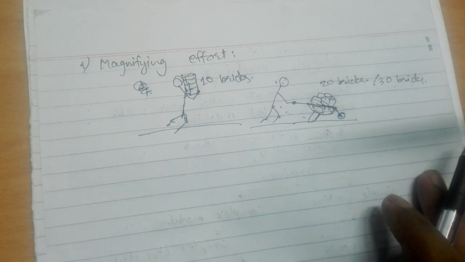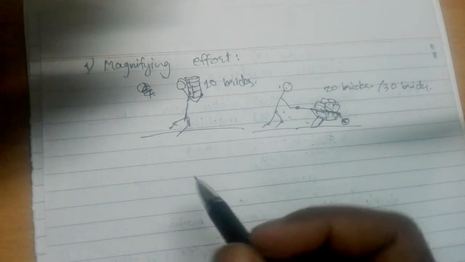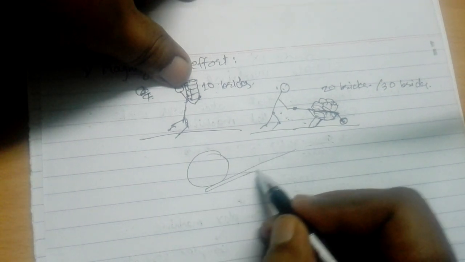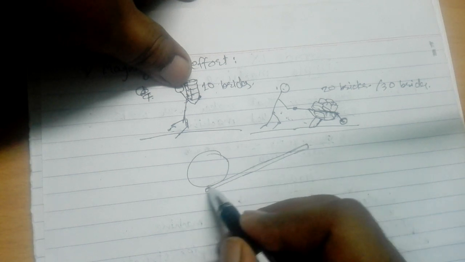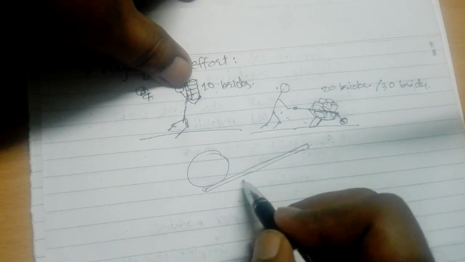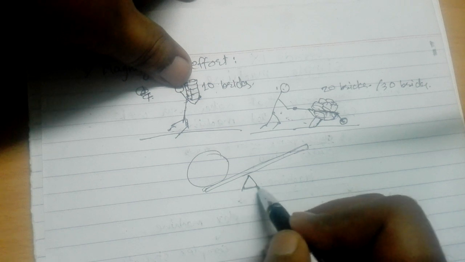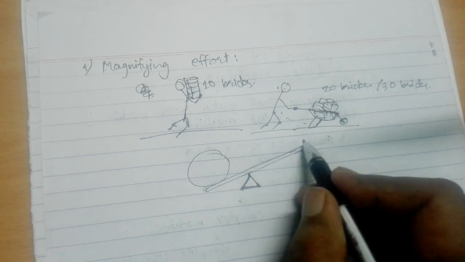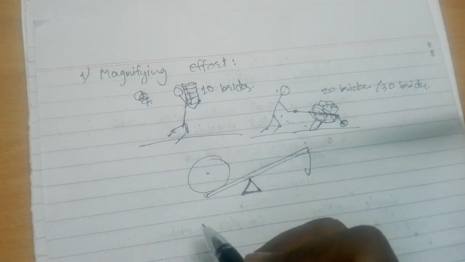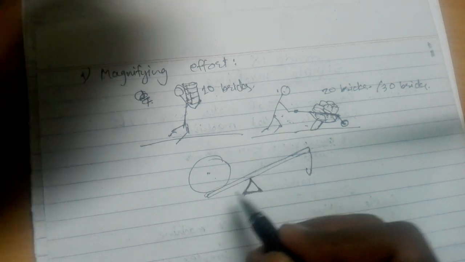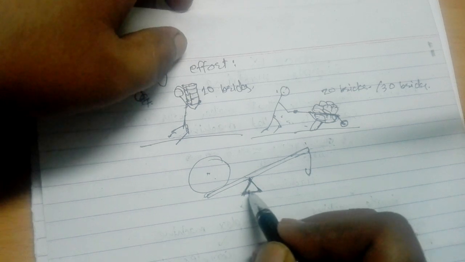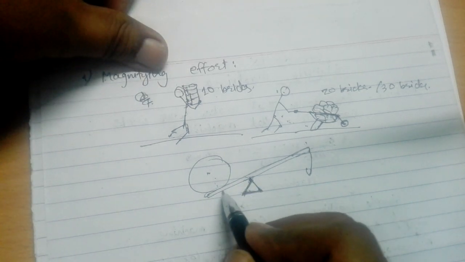Okay, once I forgot the name of the scientist. I guess it was Galileo Galilei. Yes, Galileo Galilei said, give me a rod long enough and give me a point, a fulcrum point to fix the rod, then I can move the earth. Galileo Galilei said that, give me a rod long enough and a point to fix the rod on as a fulcrum, then I can move the earth.